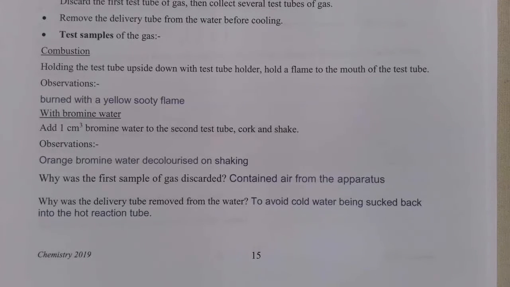Now the first sample of gas is always discarded because as you heat the apparatus, the air inside it expands, so the first test tube will contain a significant amount of hot air from the apparatus. The delivery tube is removed from the water before you stop heating. This is to avoid suckback. Cold water and hot glassware generally don't want to mix.